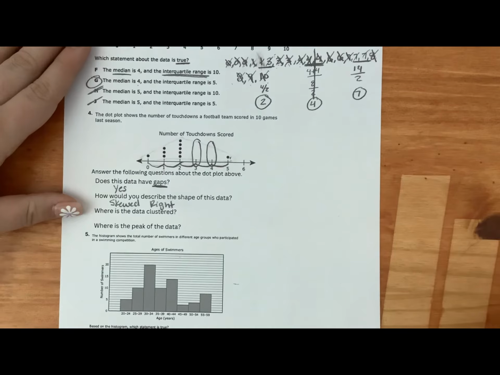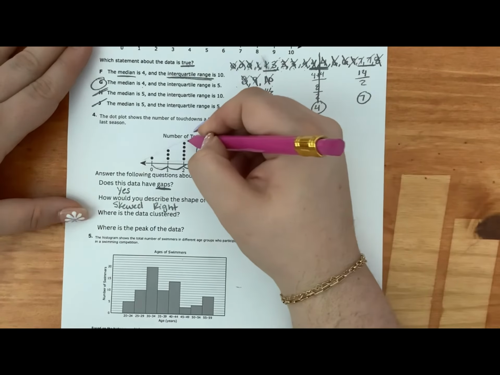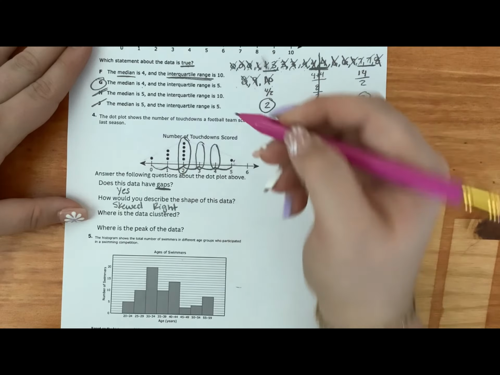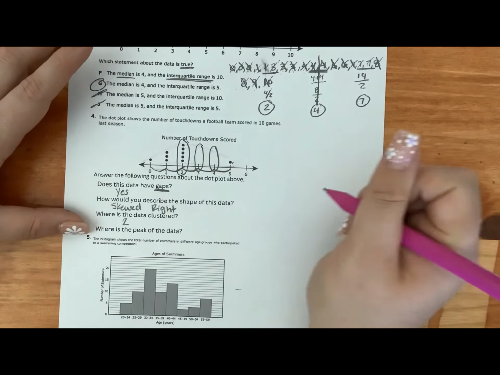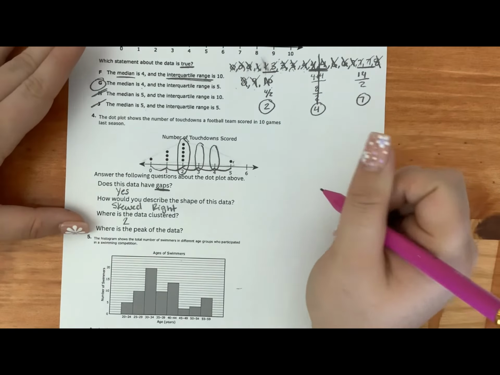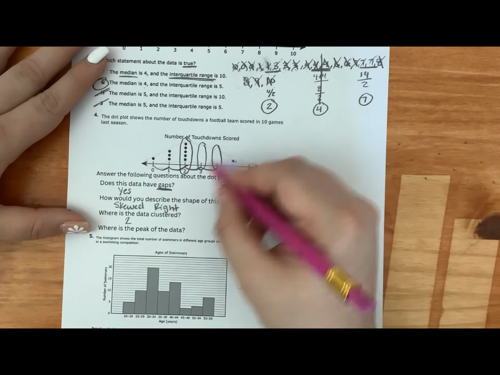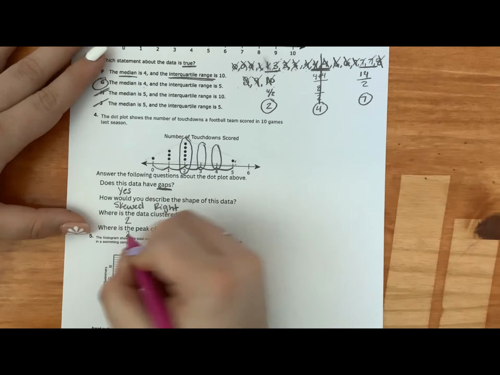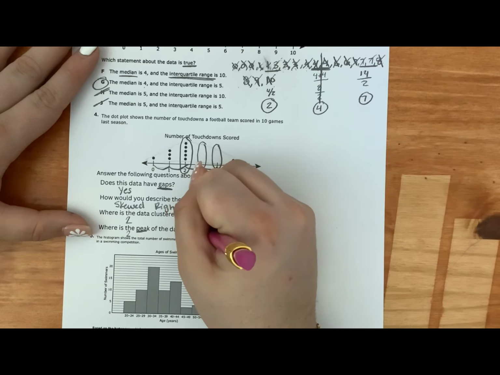Okay. Where is the data clustered? This means where is the data most at? And I would say that my data is most clustered at 2. And then where is the peak of data? If I think of the peak of a mountain, that's the very top of a mountain. Where is my tallest row of dots? And that's going to also be at 2. Our peak is also going to be the mode.